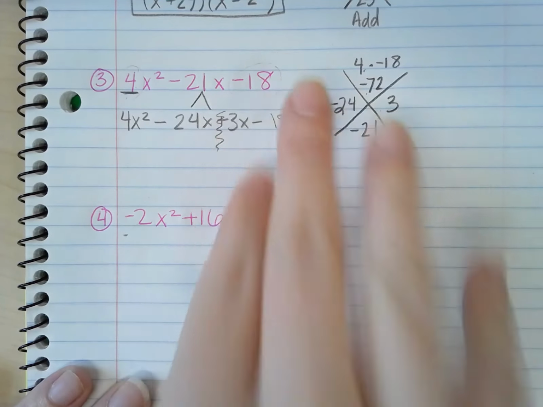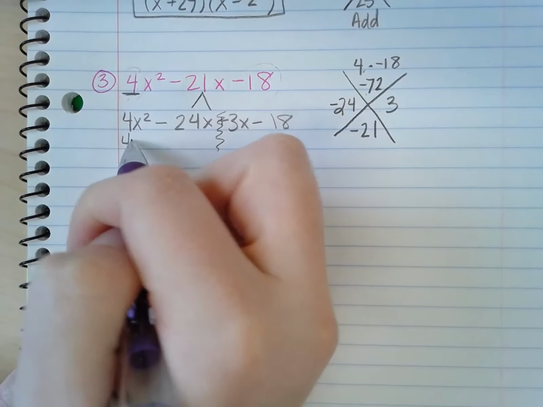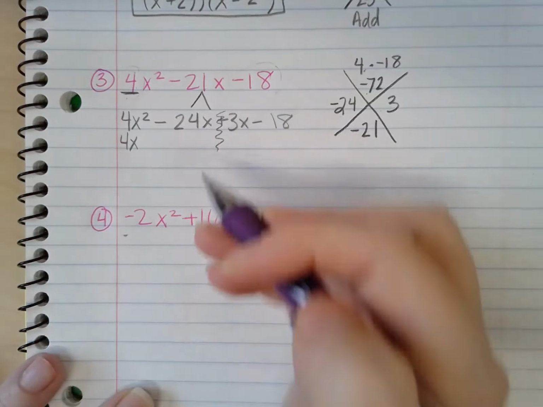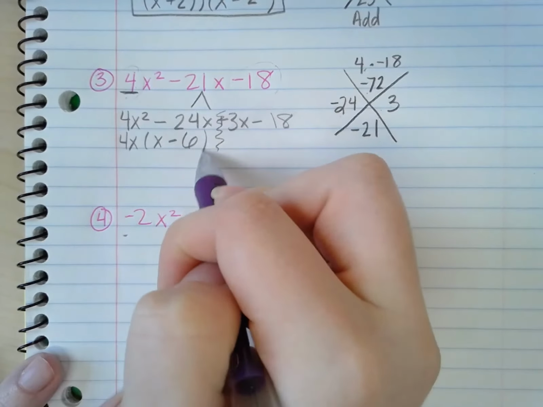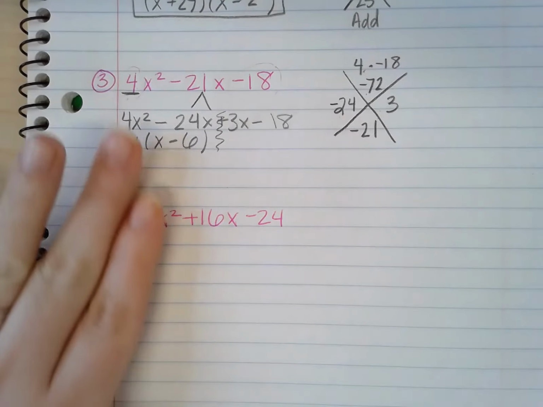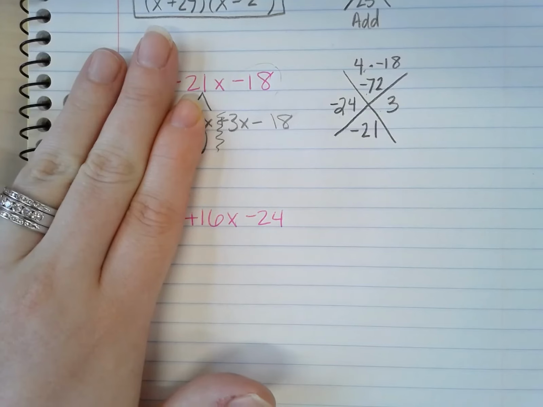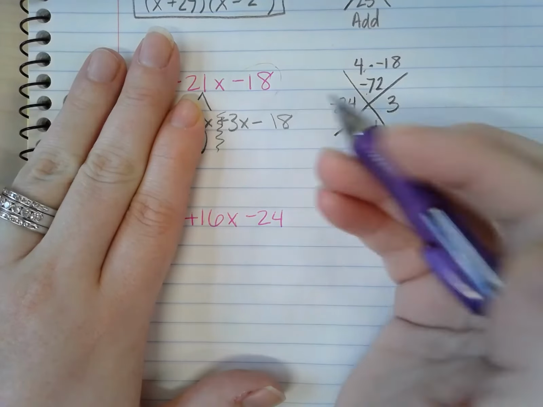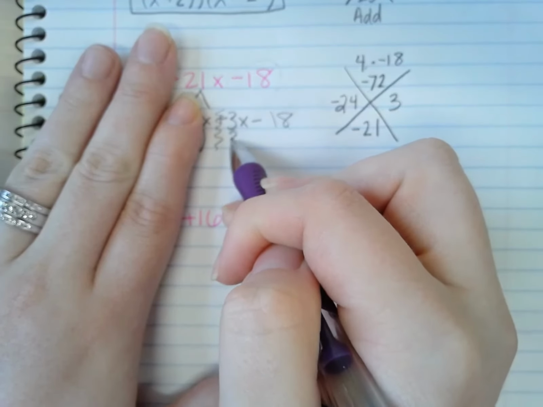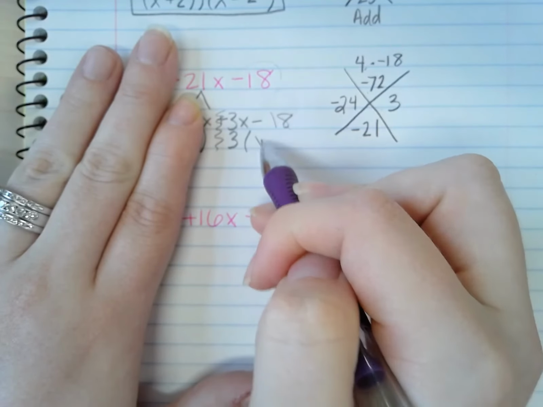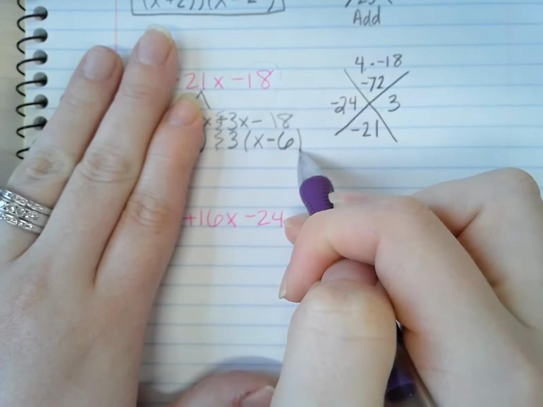And my answer is 4x. Now what's left behind on this side is x minus 6. Now I cover up this side and I look at this other side. 3x minus 18. What goes into 3 and 18? Well, the highest number I can take out of both is 3. So I'm left with x minus 6.